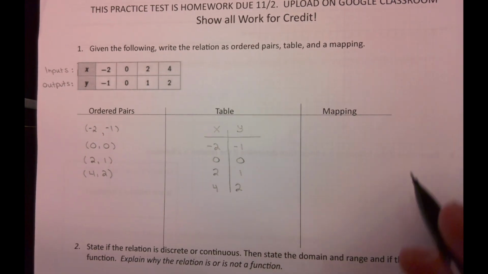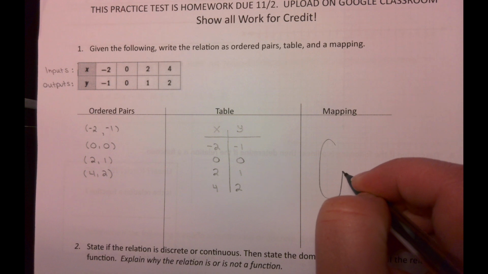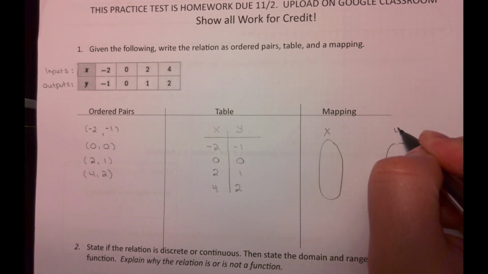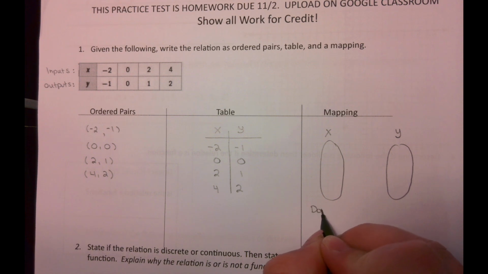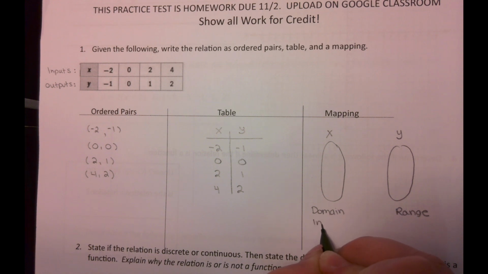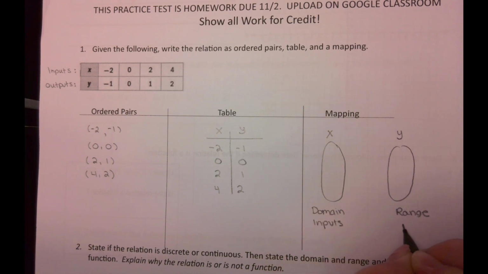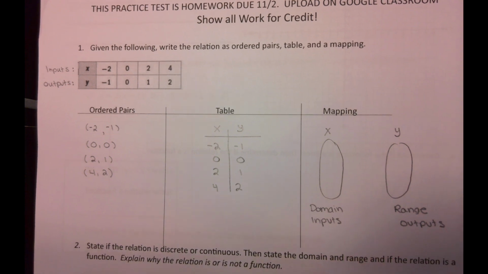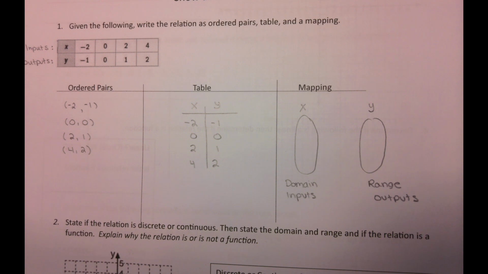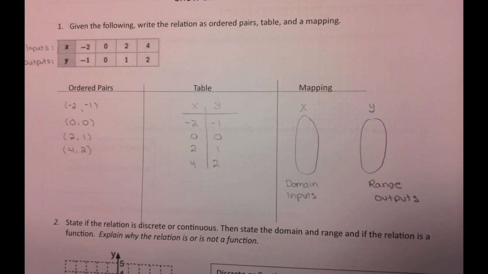For the mapping, you're going to draw 2 ovals. We're going to label them X and Y. Remember, your X's are your domain. Your Y's are your range. Your domain is also your inputs. Range are your outputs. So the mapping does have some rules. The mapping means that you cannot have any repeated numbers. And the order doesn't really matter of where you place it.